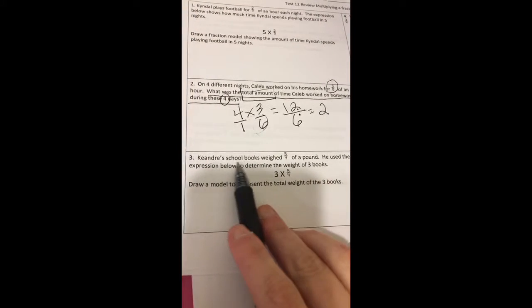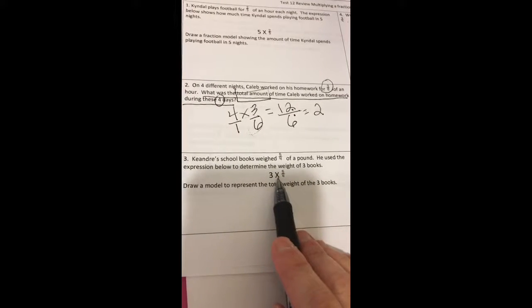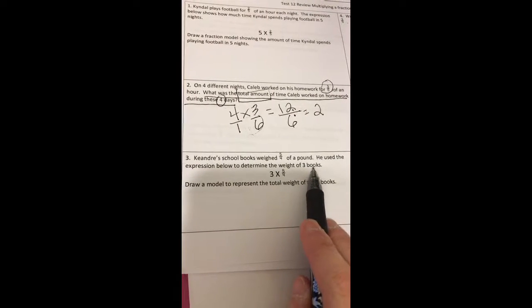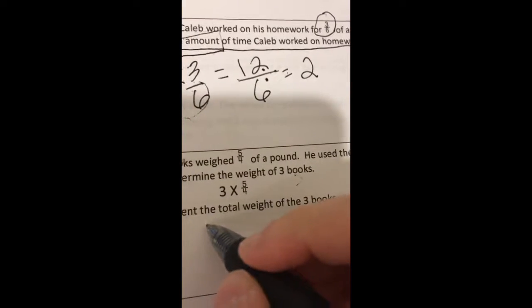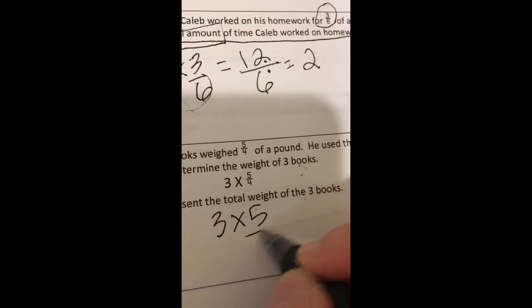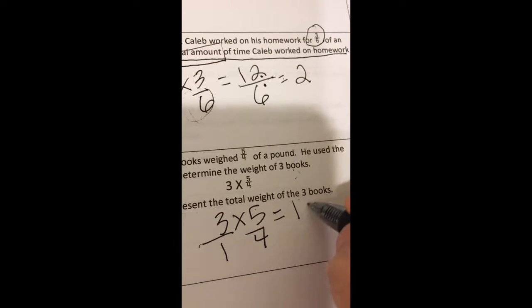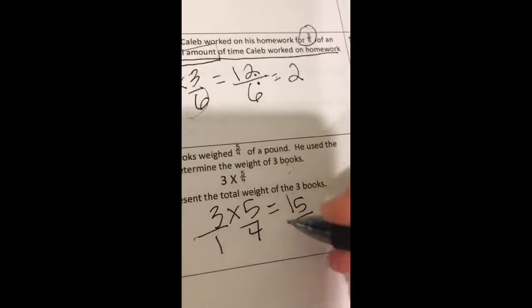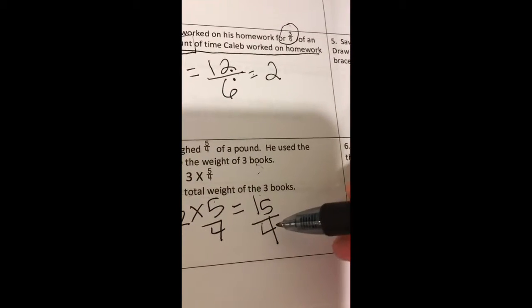So if we get to one like number 3, Keandre's school books weighed 5/4 of a pound. He used this expression below to determine the weight of the 3 books. Draw a model to represent the total weight of the 3 books. So if we were trying to find 3 times 5/4, then it's going to be 3 times 5 is 15 over 4. So again, 15 over 4, that's an improper fraction. So you would have to divide.